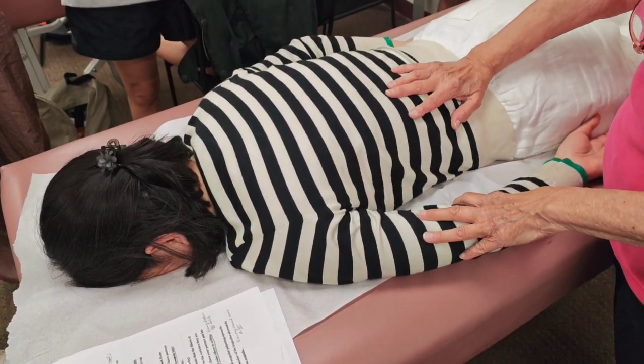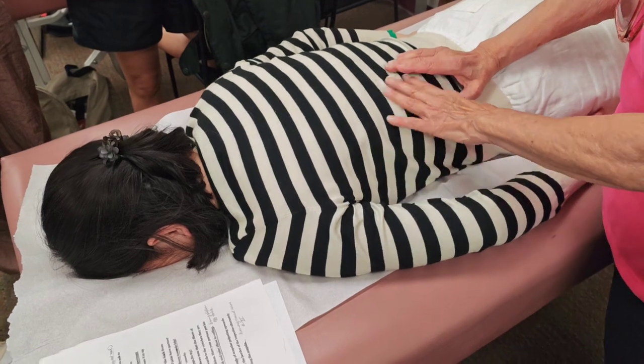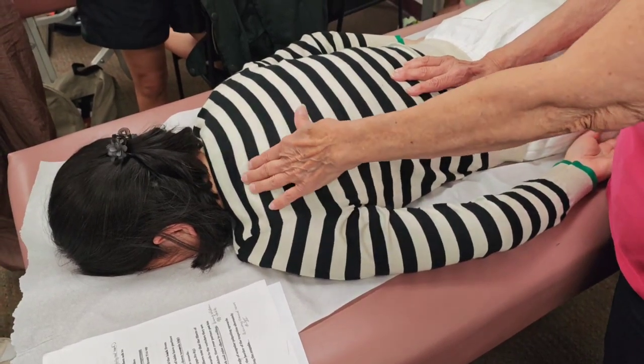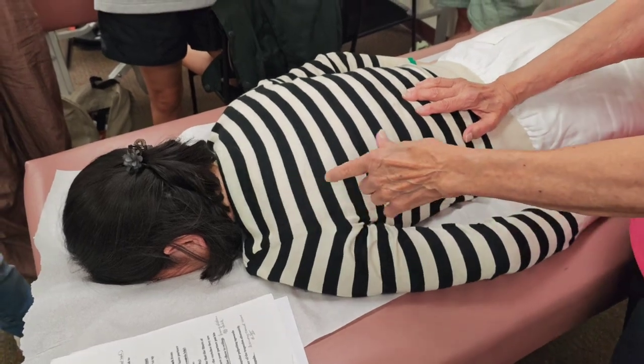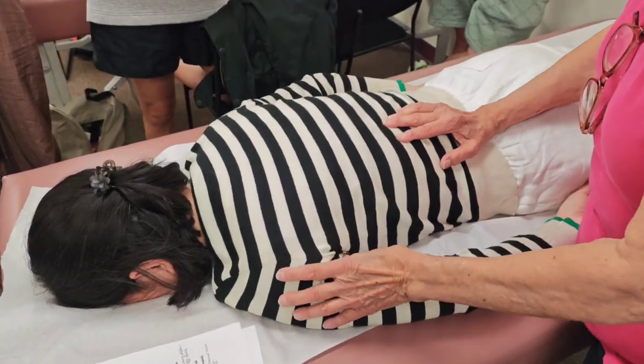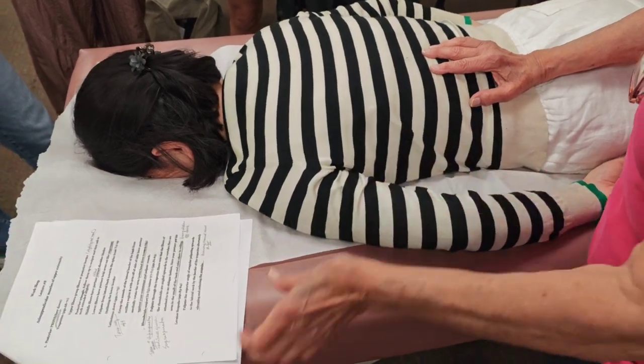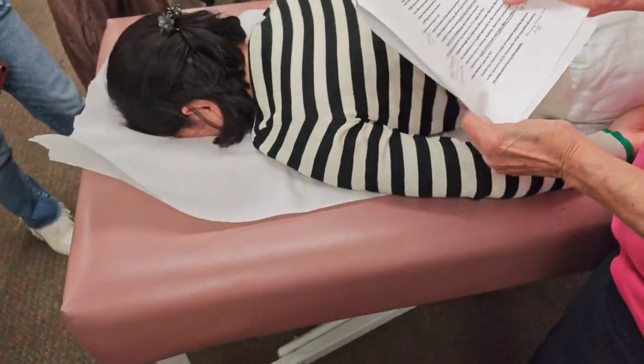Now, what I'd like you to do, you found the latissimus dorsi, you found the rhomboids, you found the upper trapezius, and what did I want? Let me just see what else I have to go from the posterior side.